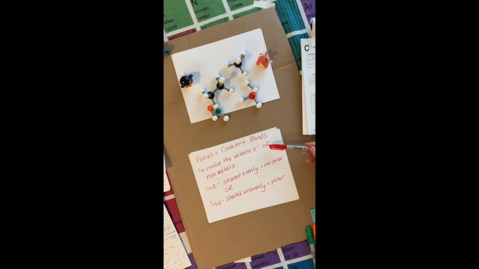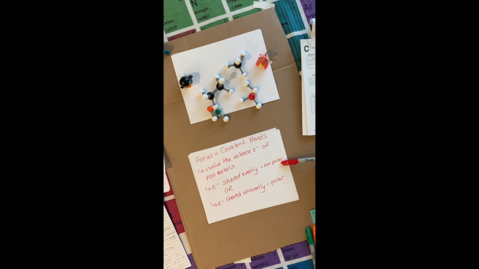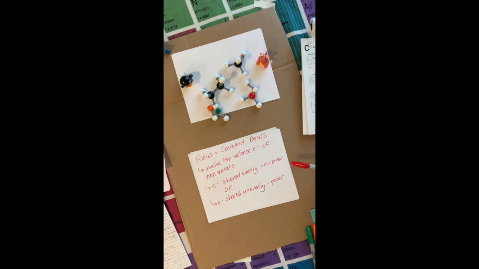Yesterday's covalent bonding notes focused on non-polar bonding, and that is where electrons are shared evenly between 2 atoms. Today, I'm going to give you several examples of polar covalent bonding where electrons are shared unevenly.